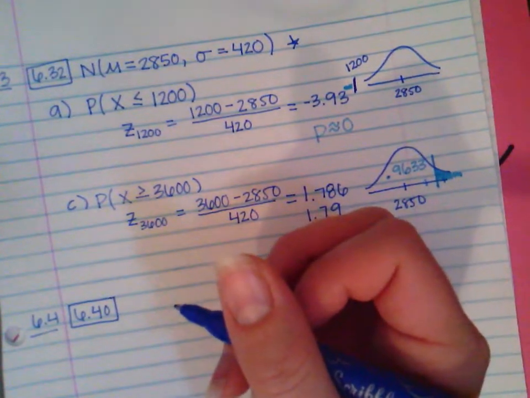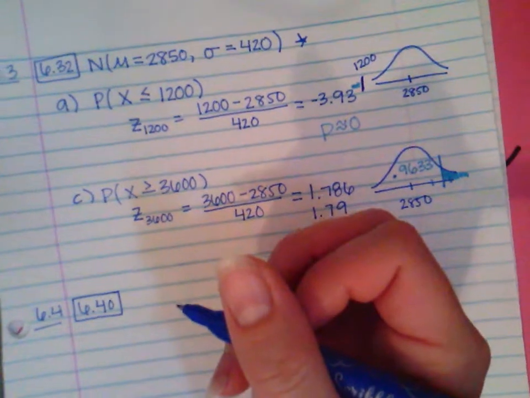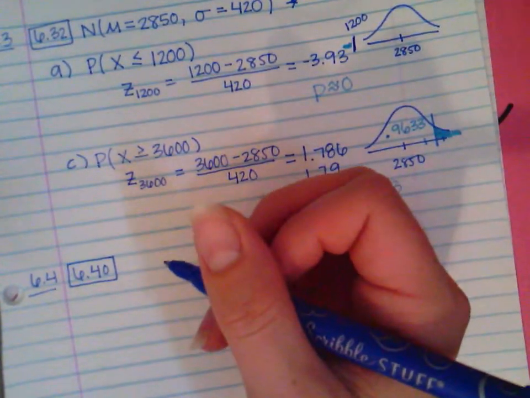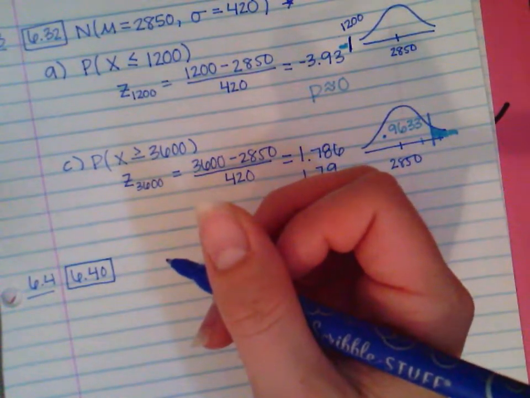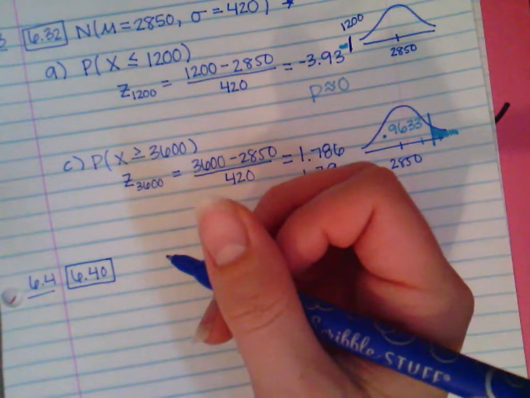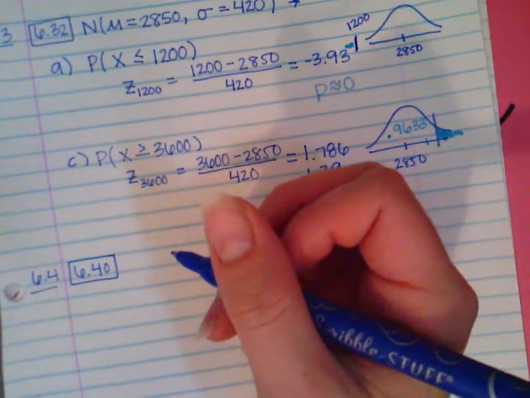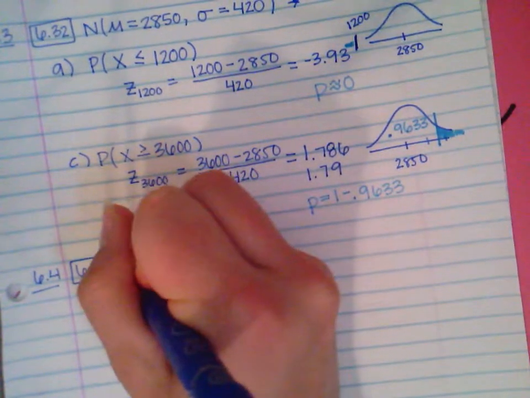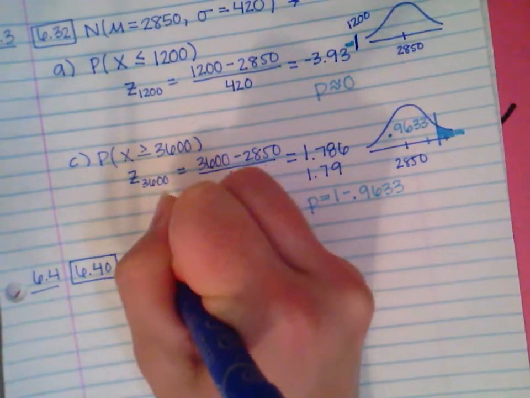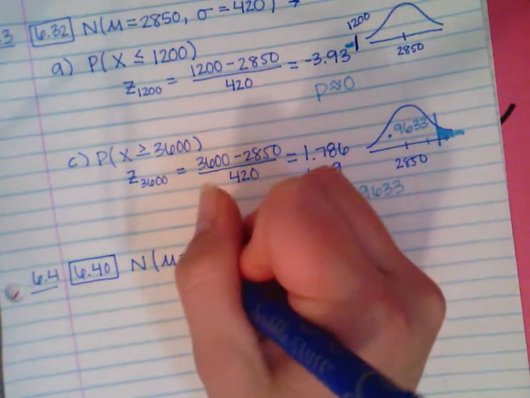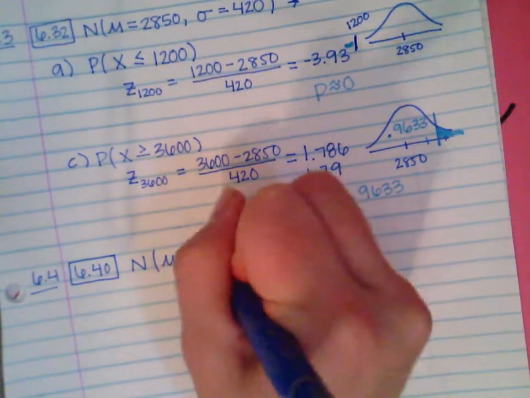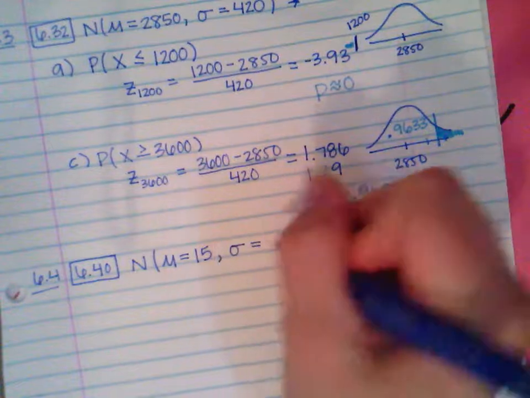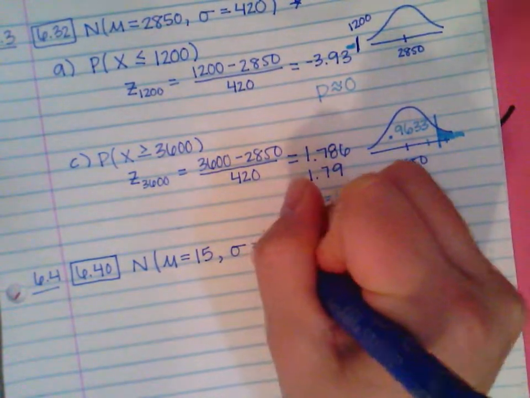If a customer's car is not serviced within that period, then they're going to get a 50% discount. The company wants to limit this discount to at most 5% of the customers. What should we guarantee as this maximum wait time? Assume that the times have a normal distribution. Okay, so wait times have a normal distribution, mean of 15, standard deviation of 2.4.